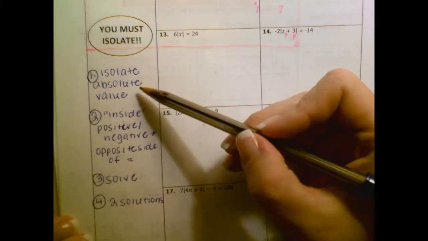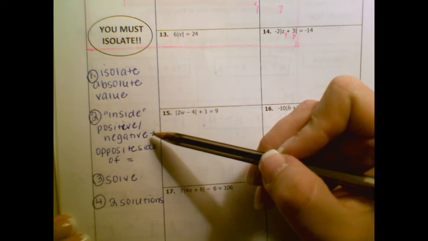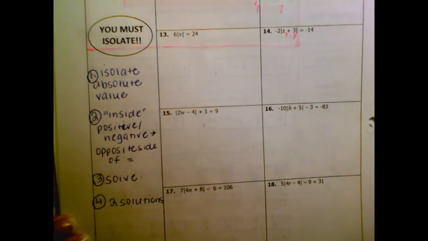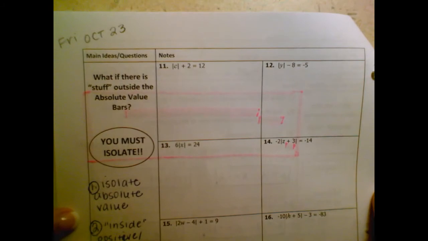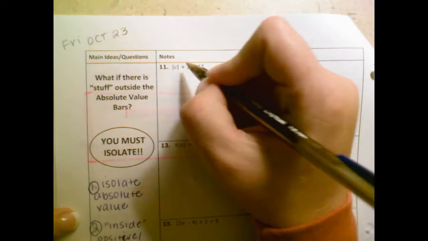So we want to isolate the absolute value. We're putting the inside equal to a positive and negative from whatever is on the opposite side of the equal sign. We're going to solve, and we get two solutions. So looking at number 11, absolute value this time is not isolated. I have that plus 2 hanging out.